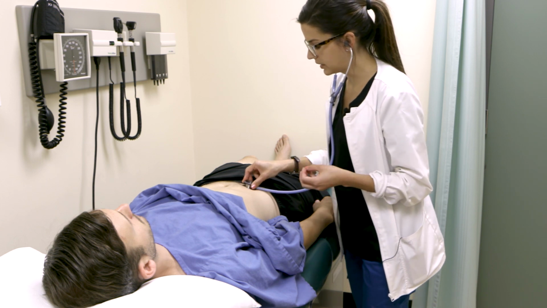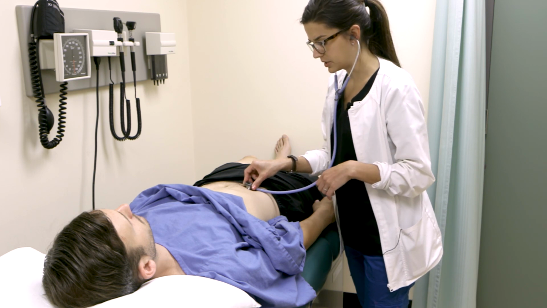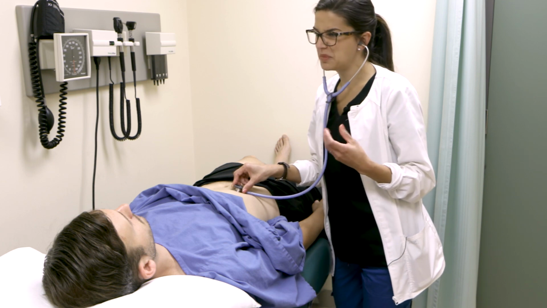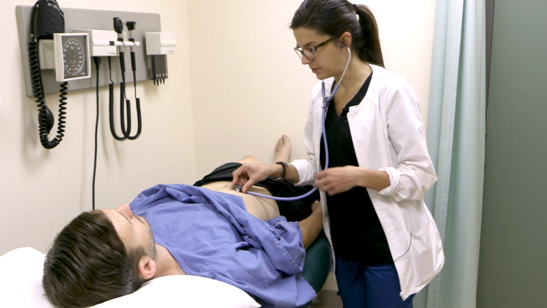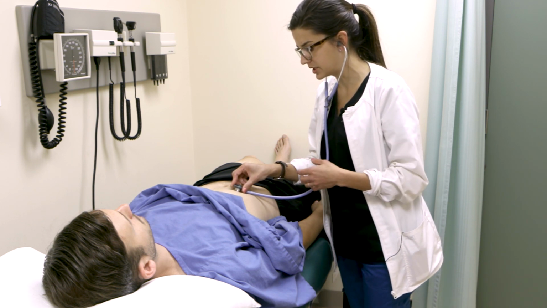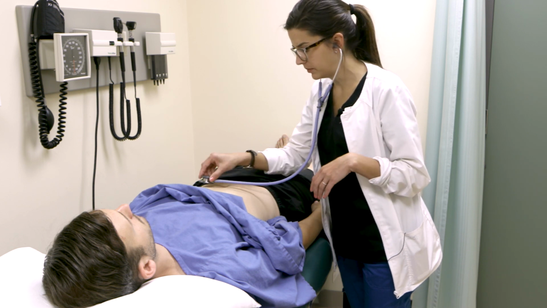You're going to listen for long enough in each quadrant so that you can capture the bowel sounds. They're normally described as a high-pitched gurgling or cascading sound. Depending on the person or the situation, they do happen quite often, so you're usually able to capture them.